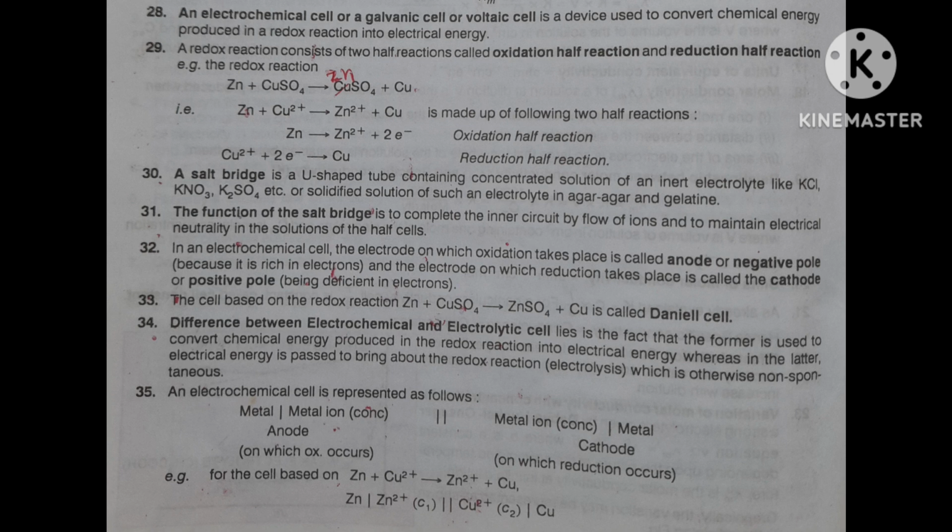And now copper, as a cathode, is dipped in copper sulfate solution. Then copper ion is there. Copper sulfate will produce copper ion plus sulfate ion. Then the copper ion will take the electron.